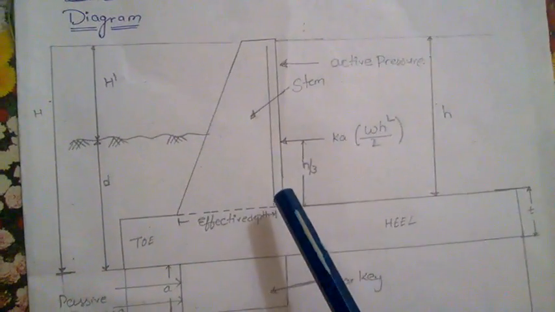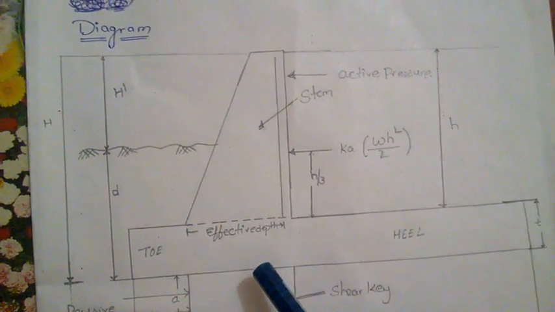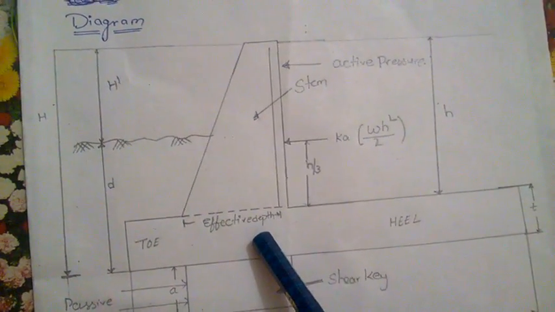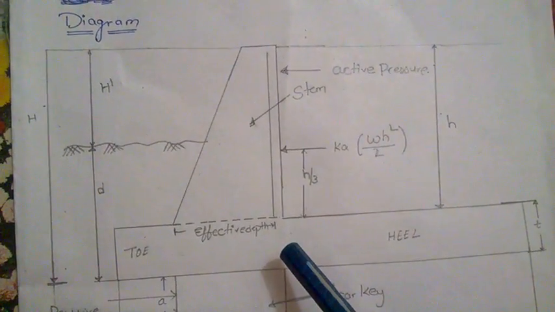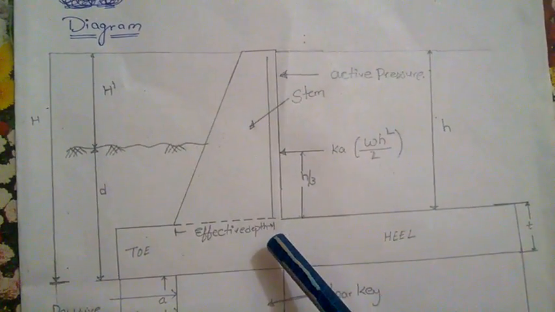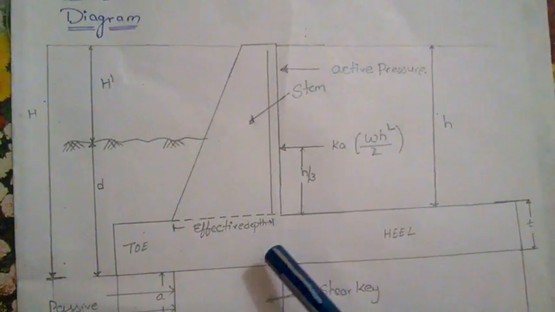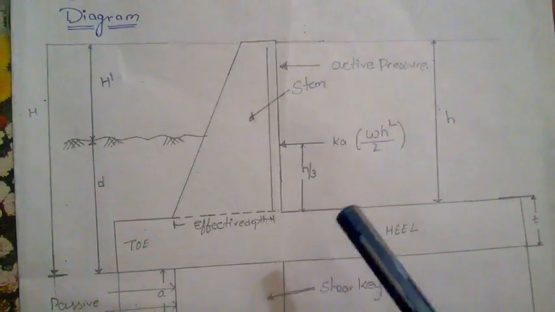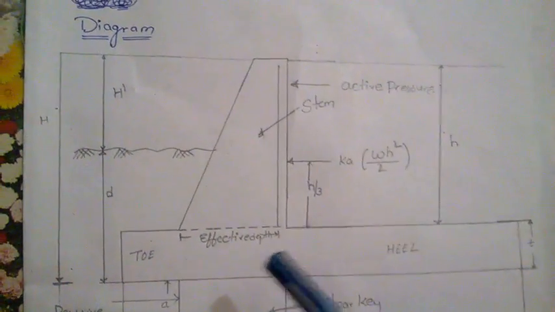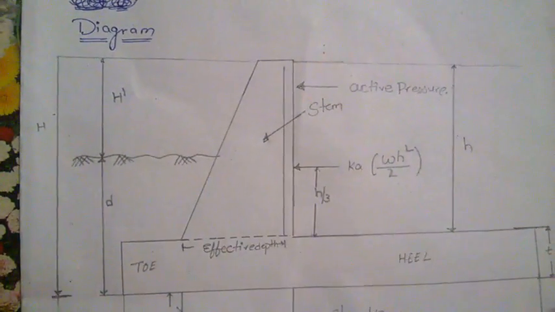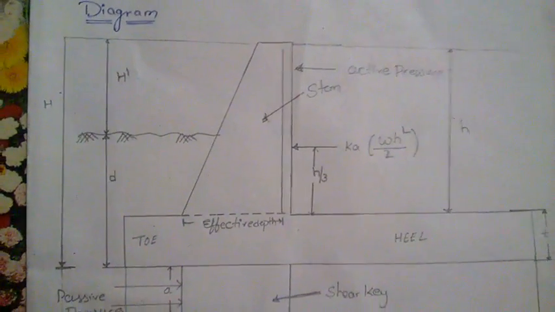This retaining wall is supported at one side. It's like a beam which is supported, which is fixed at one end. Then we will call it a cantilever. Same design we are following for the cantilever retaining wall. Okay.